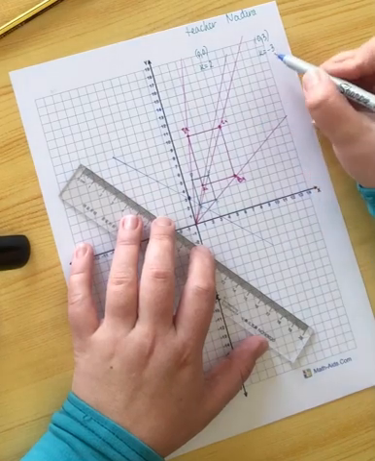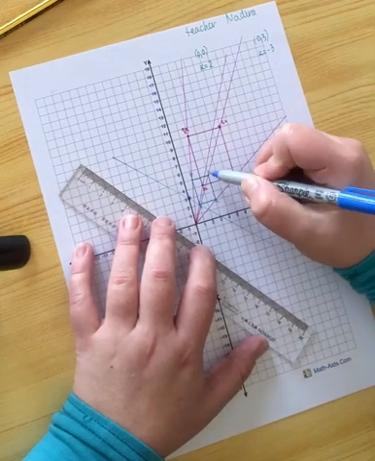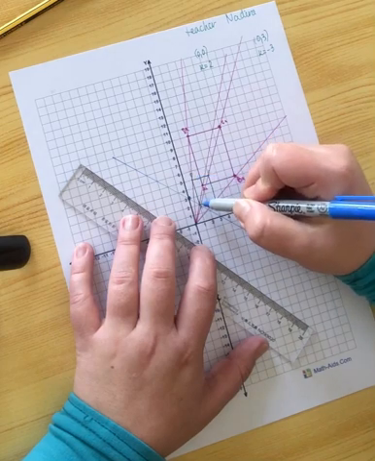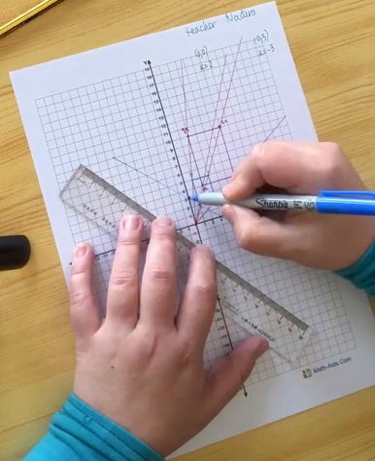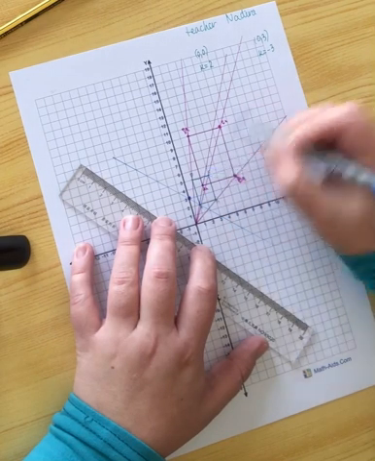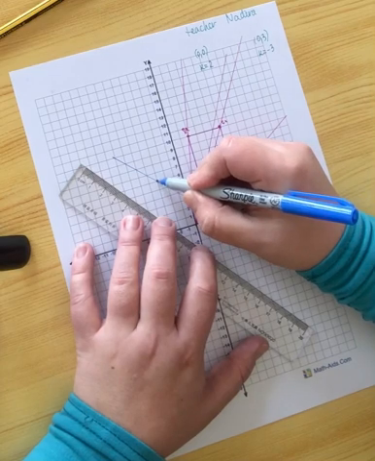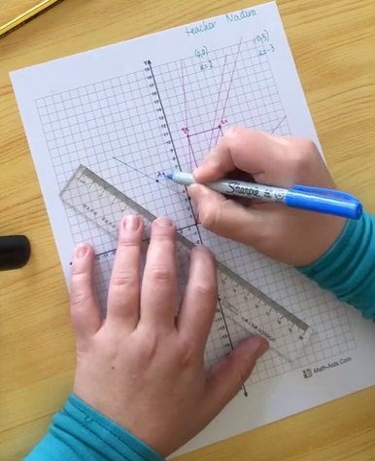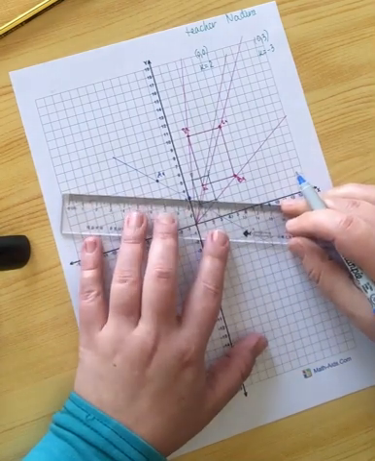But when your scale factor is negative, the original and the image have to be on different sides of the center of enlargement. So if here we have 1 square, and we are looking for enlargement -3, we have to count 3 squares on the other side. This will be our A1. Let's now find B1.